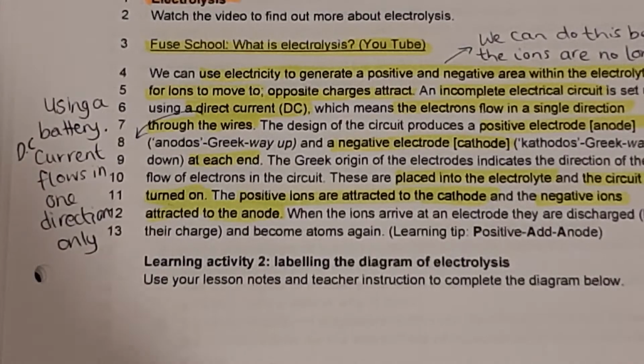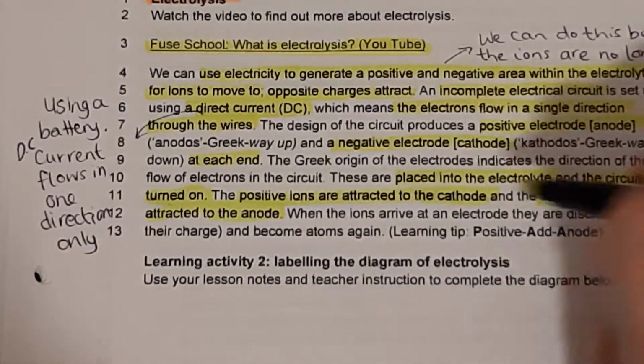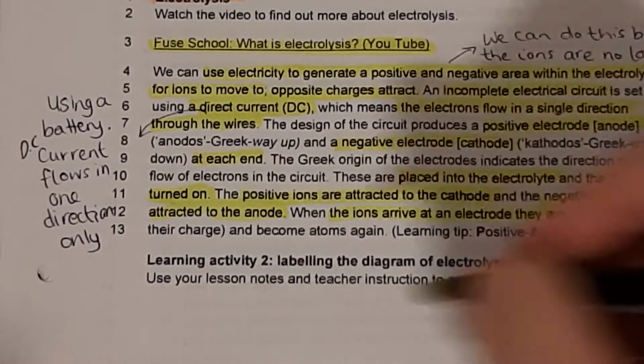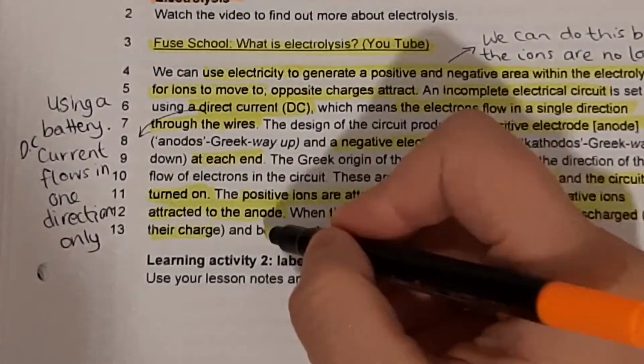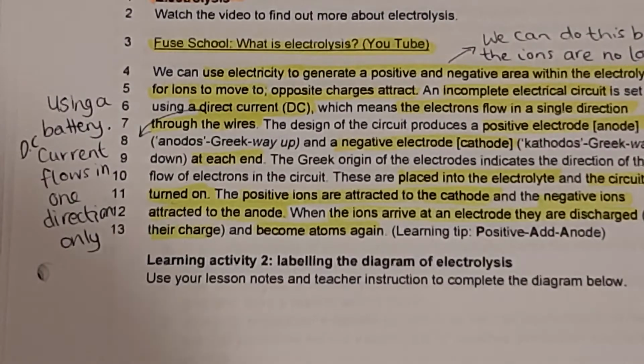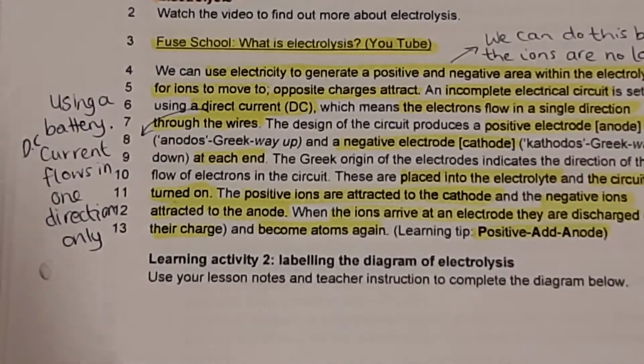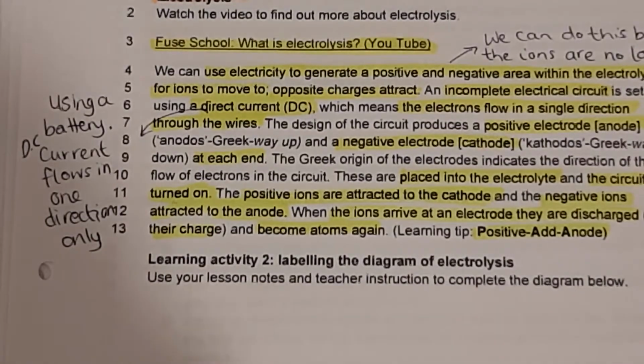When the ions arrive at an electrode, they are discharged. Okay, this is important to know. That means they lose their charge and they become atoms again. Okay, so the learning tip here is positive add anode. Okay, so when the ions arrive at the electrode, they're discharged, they lose their charge, and they become atoms again.